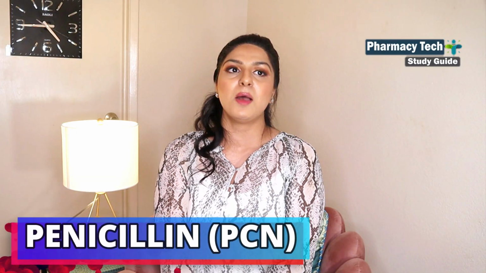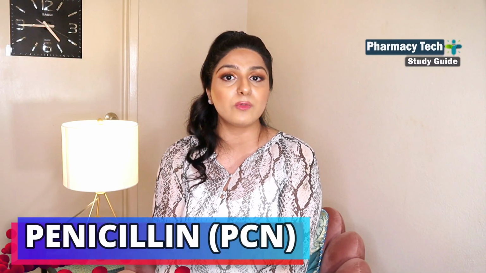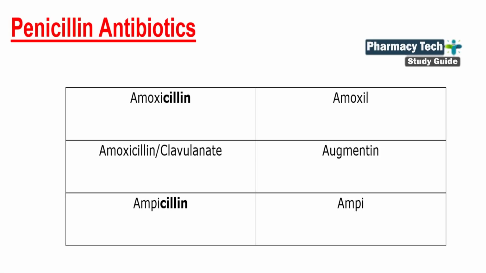Okay, now let's talk about some of the common antibiotics. The first one would be penicillins. Penicillin itself is dispensed as an antibiotic. The short form of penicillin would be PCN, but there's no name brand available. This class of medication has other commonly dispensed antibiotics like amoxicillin, ampicillin. Amoxicillin, the name brand is Amoxil, is not very strong or very potent, so this is used in combination with clavulanate sometimes, and that combination is known as Augmentin.